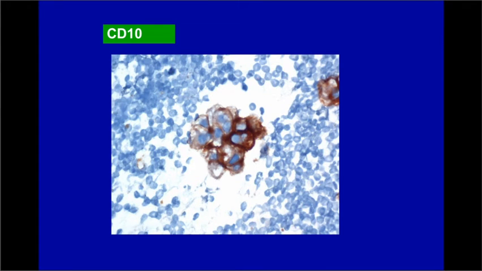This is an older case before we had Pax8 and everything else, but the tumor was, this is the CD10 stain. So now based on this immunophenotype, can we open up the polling again?